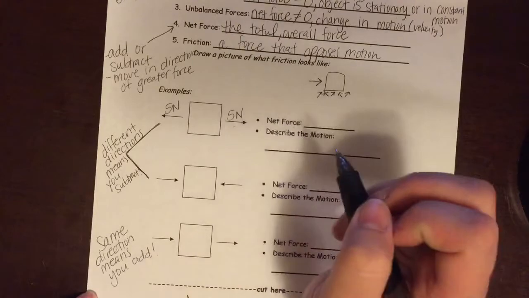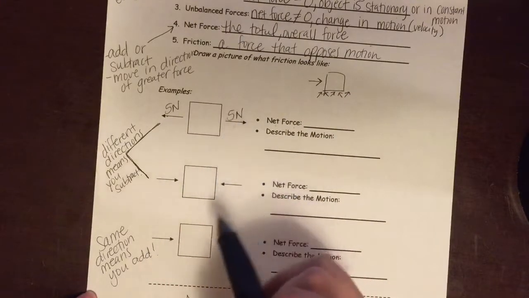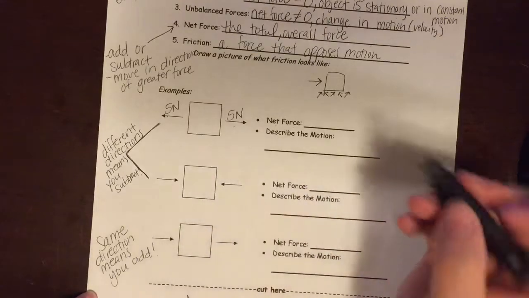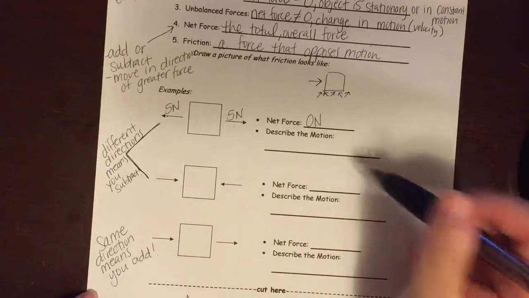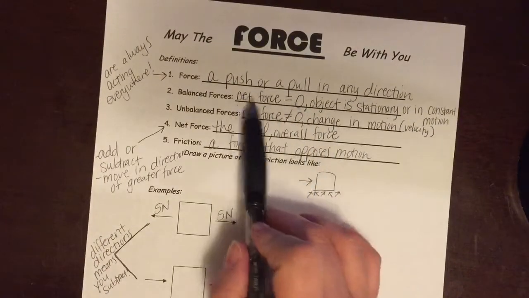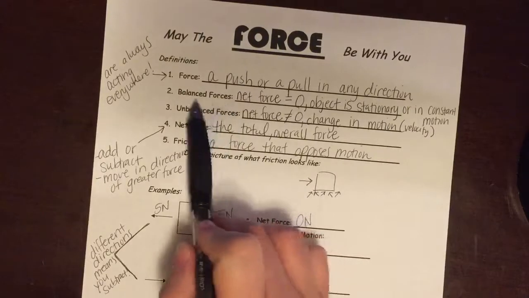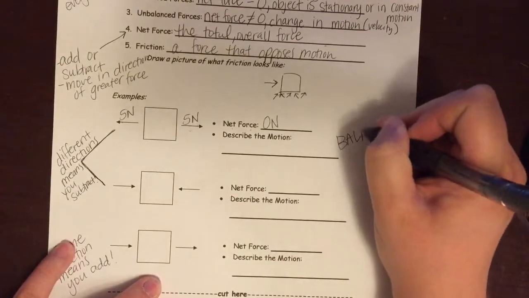Okay, so back up here. 5 newtons to the left, 5 newtons to the right. So they're going in different directions, so we're going to subtract. 5 minus 5 is 0 newtons is the net force. Now, let's even add a little bit more. Let's go up here back to our definitions. If the net force is 0, that means the forces are balanced. Let's write that out to the side too. Balanced.